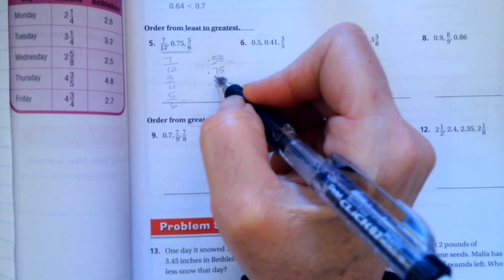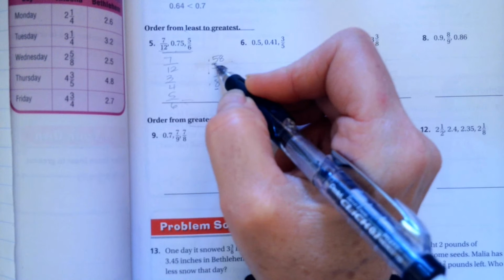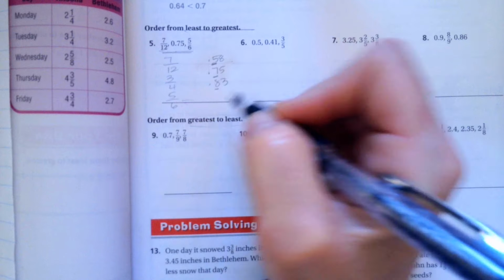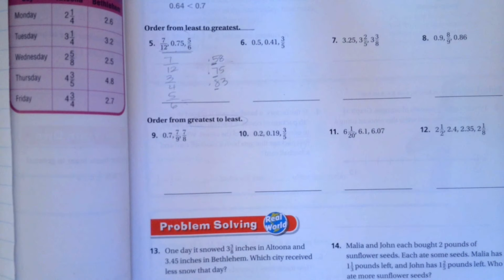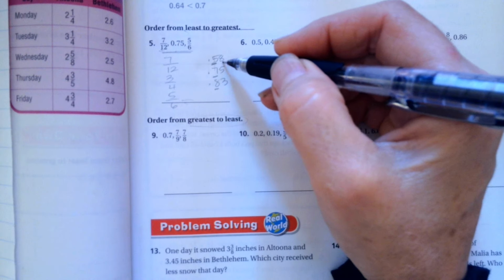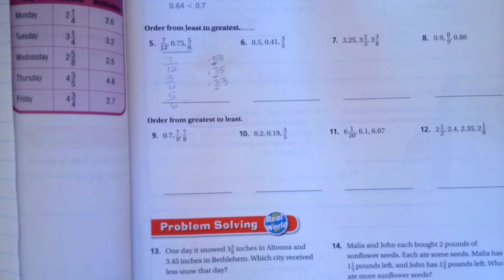Then you're going to look at these numbers right here, whatever the first digit is. It could be over here, it could be here. For this example, 5 is the smallest, 7 is the second smallest, 8 is the third smallest. If these two digits are the same, you would go to the next number to find out which one is least. The smallest number always is least. The biggest number is always the greatest.